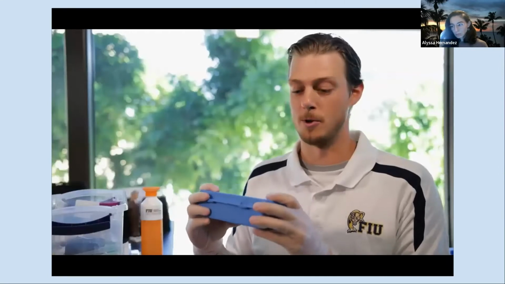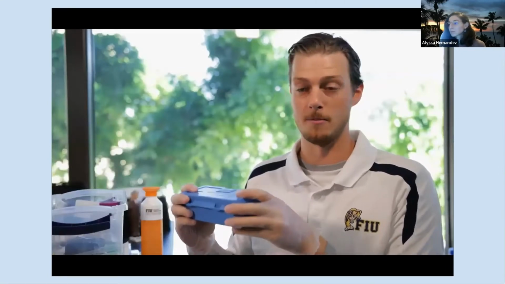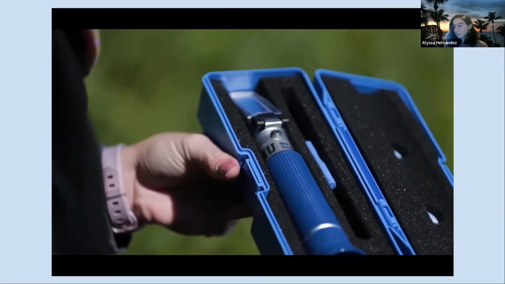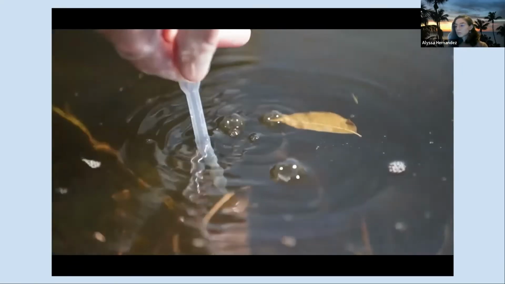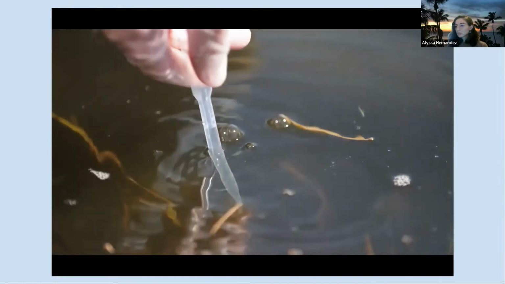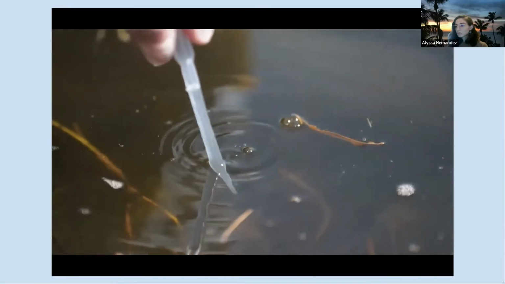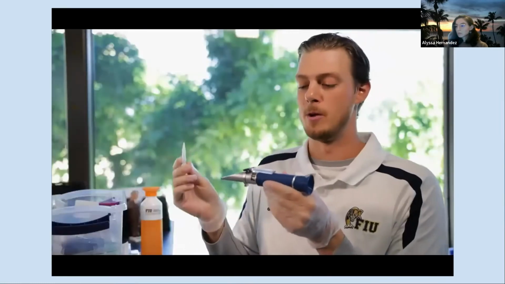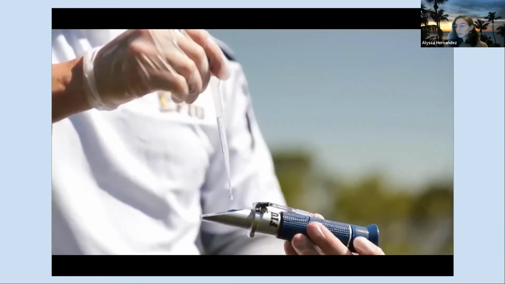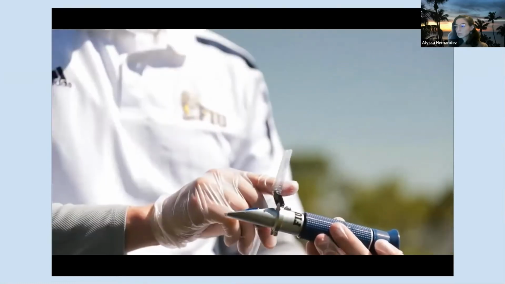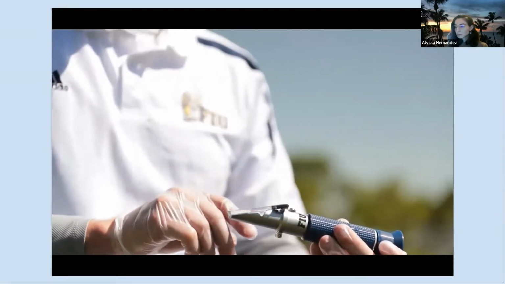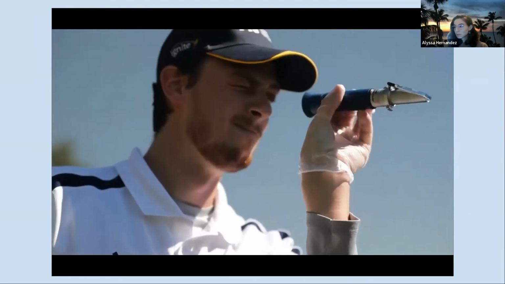So the next step is to measure the salinity and see if there is any salt content in the water in the flood. You're going to take your refractometer and your pipette, which is an eyedropper. You're going to stick your pipette into the flood below the surface and squeeze so that you can draw some water in. And then you're going to flip open the lens on the refractometer and drop some of that water onto the tip, close the lens again, and then look through the eyepiece.